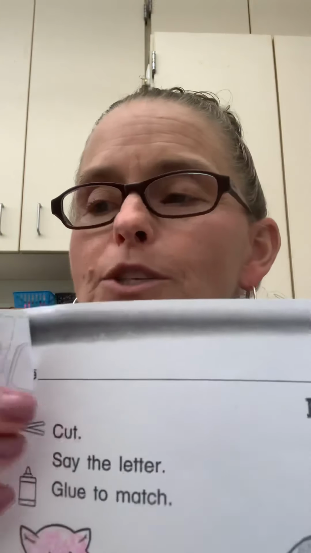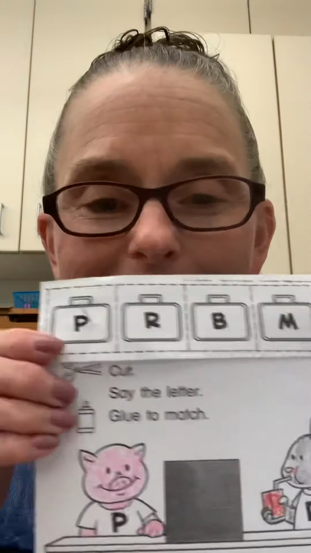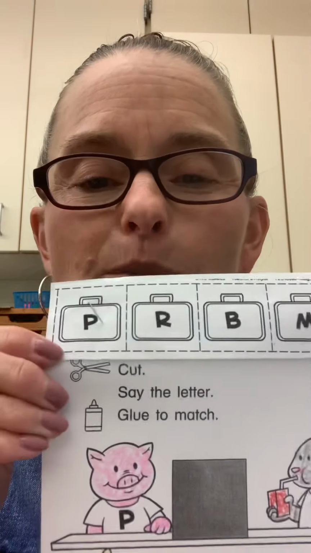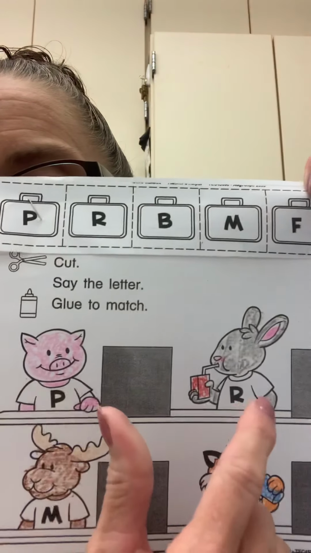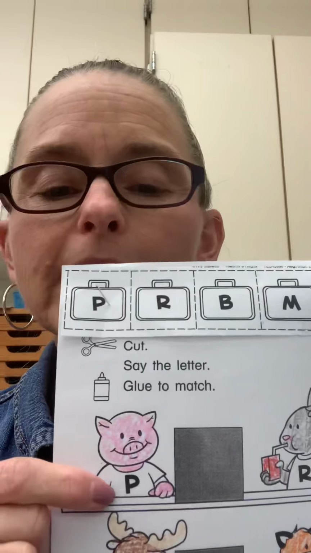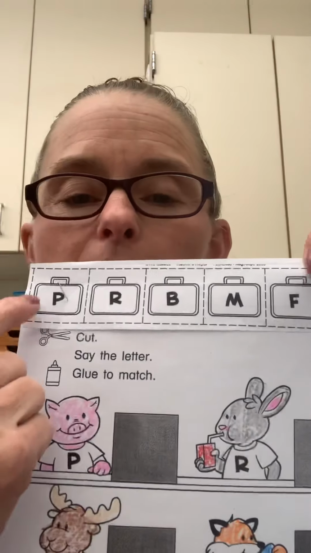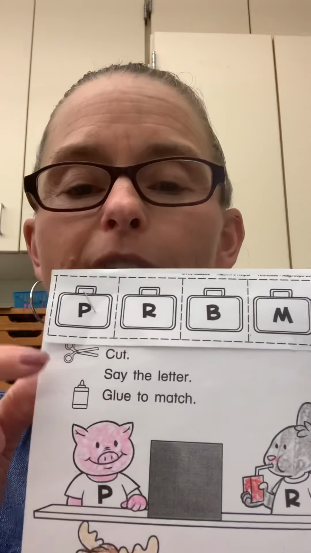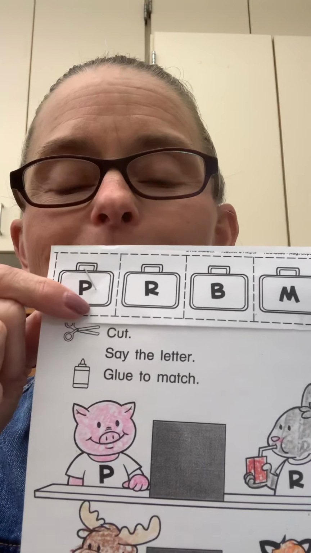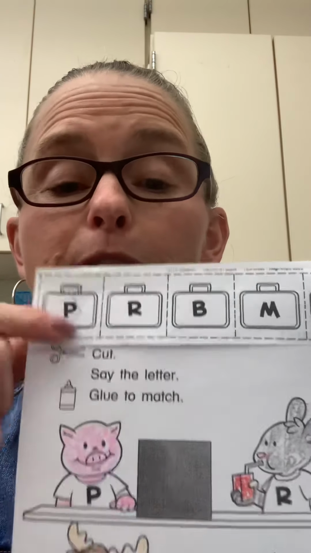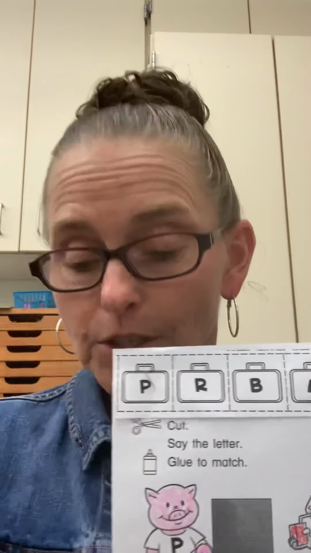Now what you have to do is look at the lunch boxes and find the lunchbox that has the letter that matches the letter on each animal's shirt. So P for pig, we would want to look at our lunch boxes and we want to find the lunchbox with a P for pig. Found it. Now, to be able to glue it to the paper, you're going to have to use your scissors.